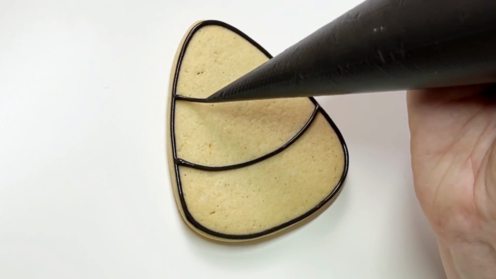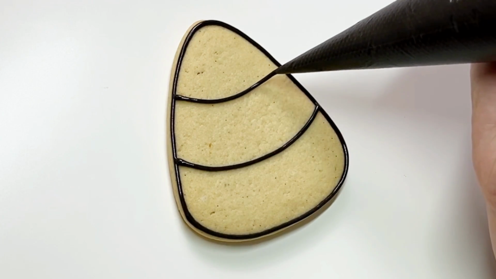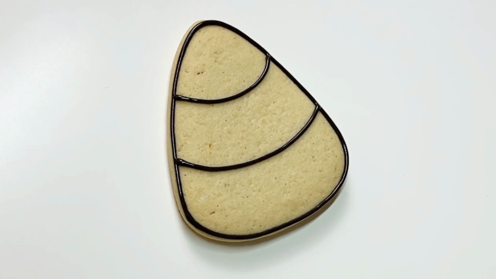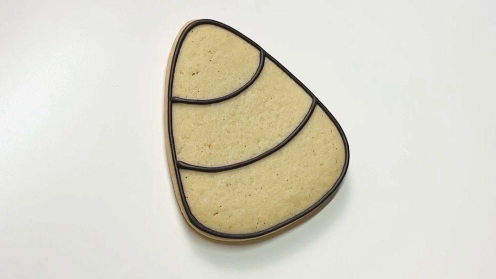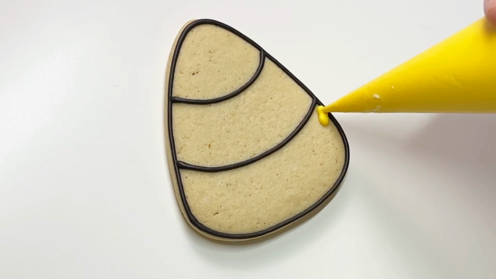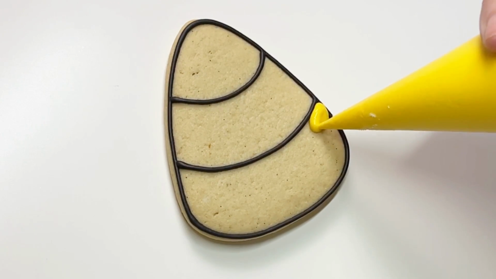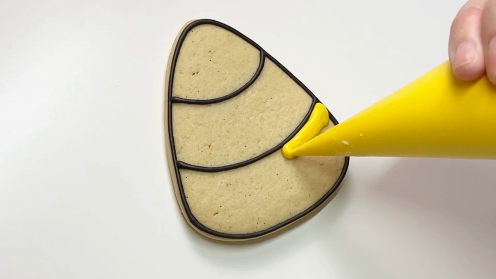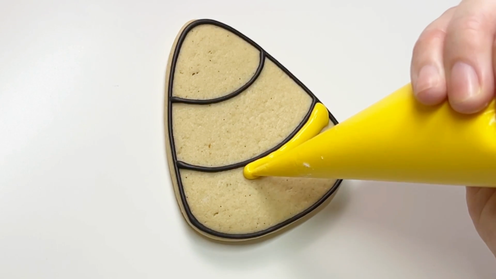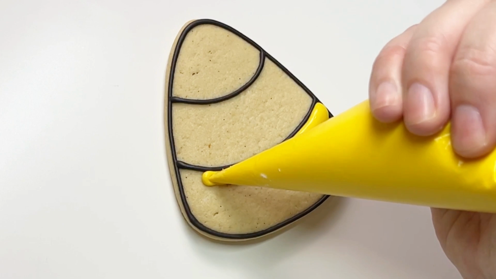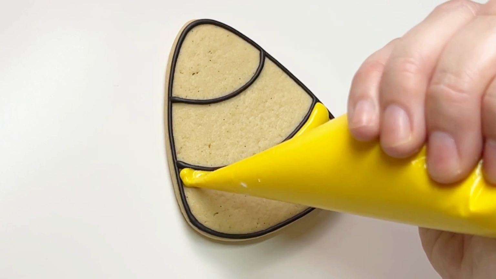Now, I thought I would be able to do this just like this. So only do the black outline and then flood up next to it, and that would be it.